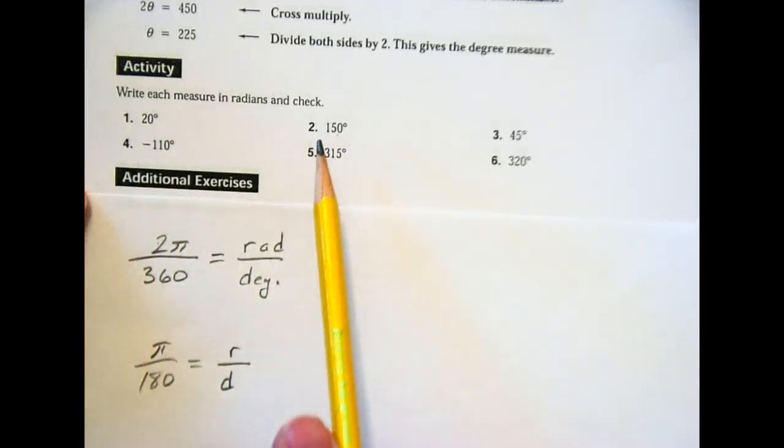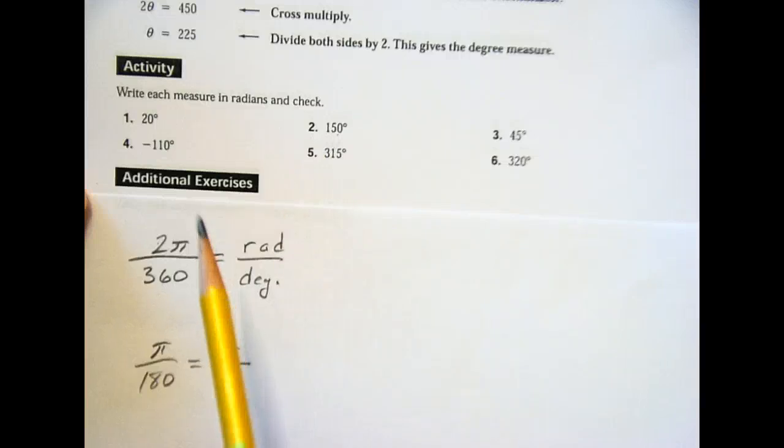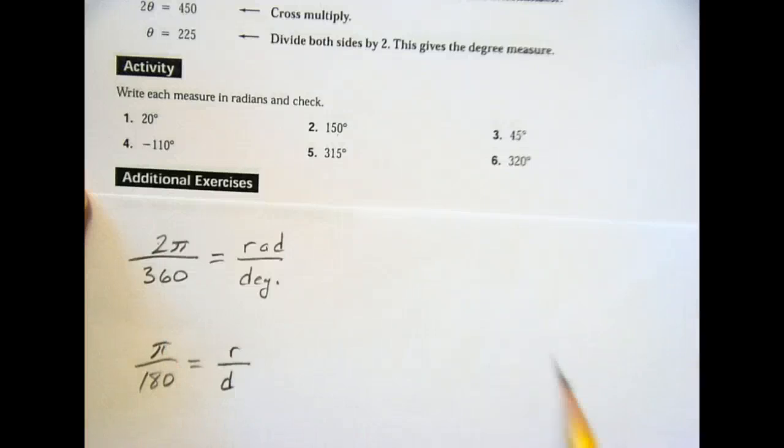How many remember what 30 degrees is? How many radians in 180 degrees? Pi. How many in 30 degrees then? 6. How many 30s are in 180? 6. There are 6. So 30 degrees is pi over 6.